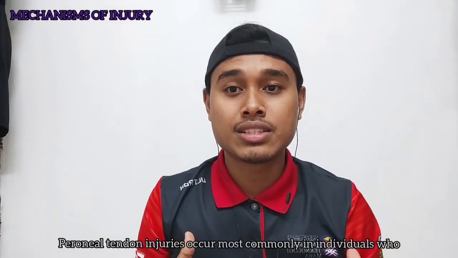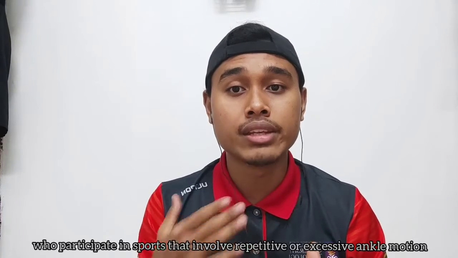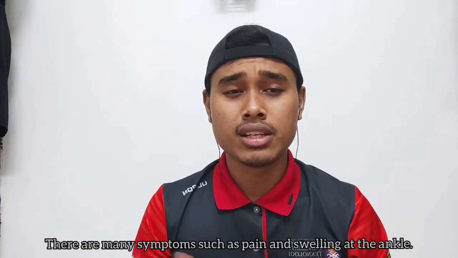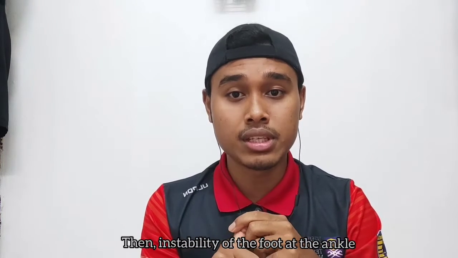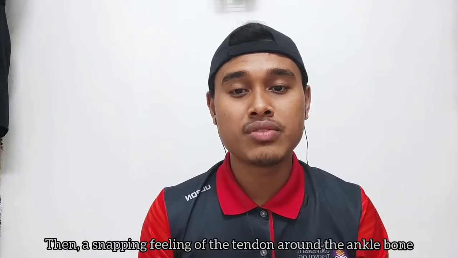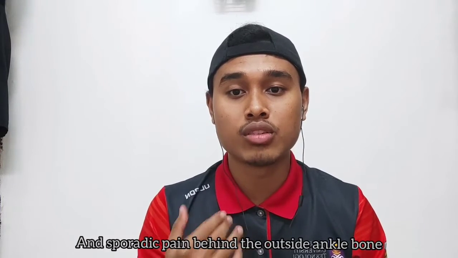Peroneal tendon injuries occur most commonly in individuals who participate in sports that involve repetitive or excessive ankle motion. The next is symptoms of peroneal tendinitis. There are many symptoms, such as pain and swelling at the ankle, instability of the foot at the ankle, an increase in the height of the arch, a snapping feeling of the tendon around the ankle bone, and sporadic pain behind the outside of the ankle bone.